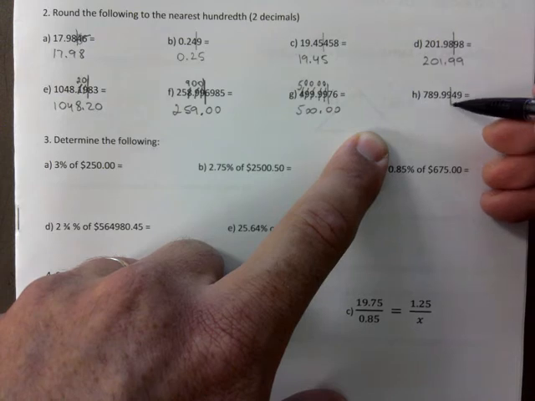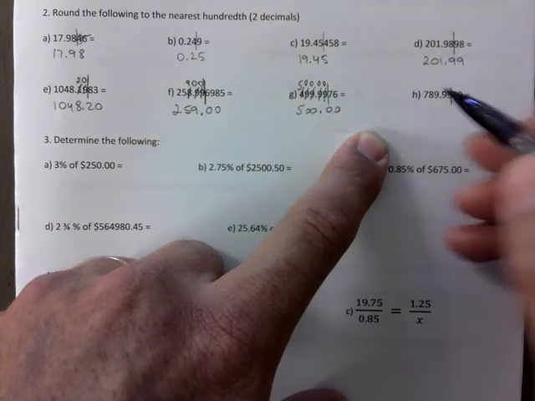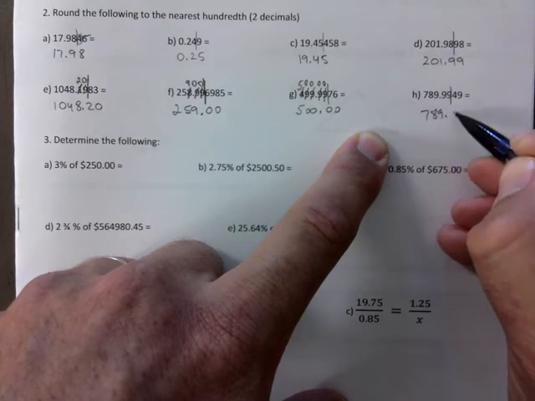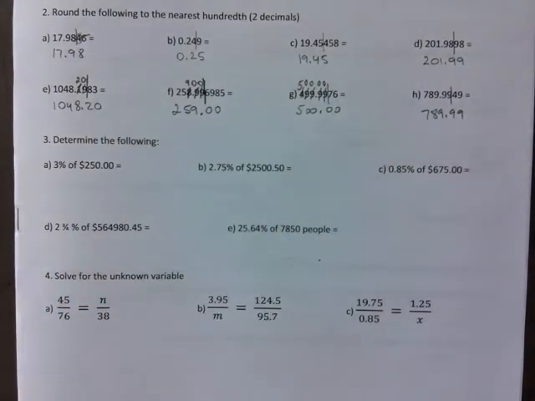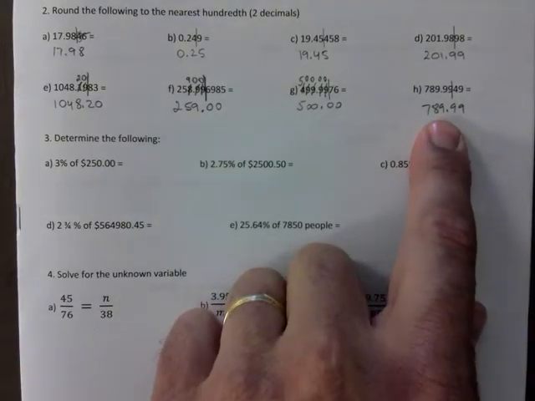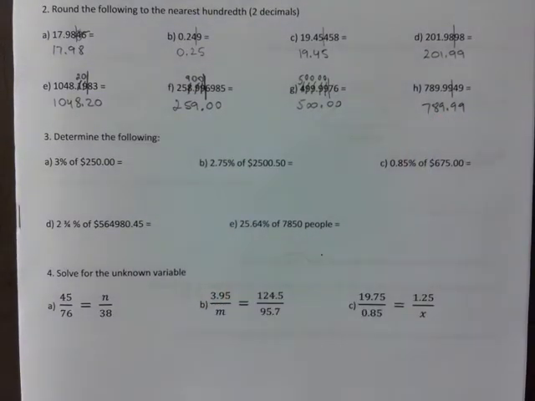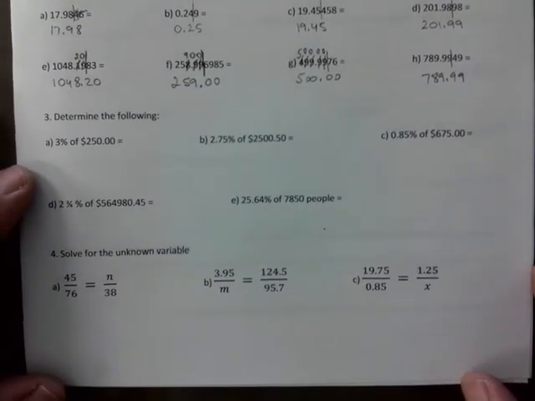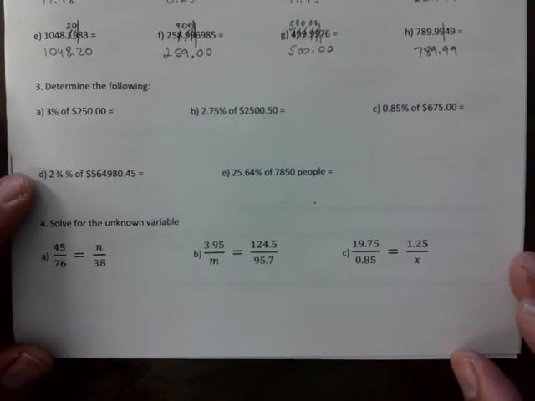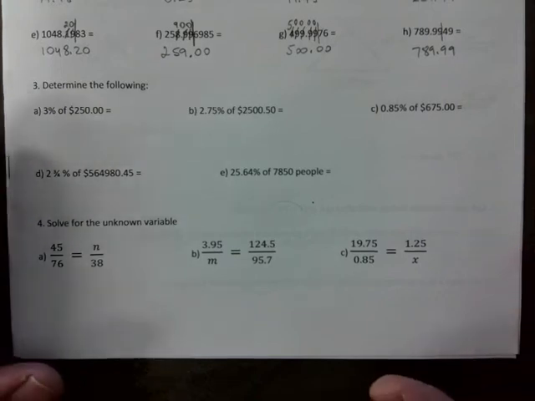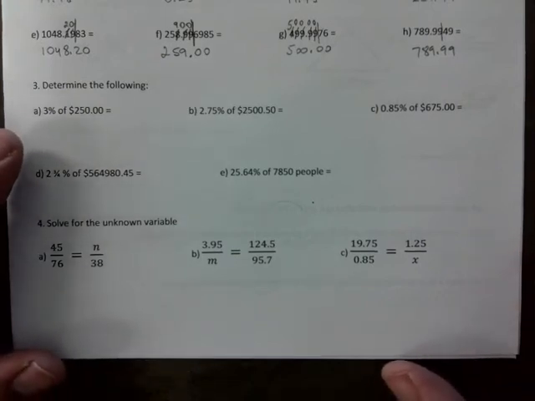Last but not least, the 4 does not affect anything, so it's 789.99. A lot of students, I'm not going to say you because you might prove me wrong, would have rounded that to 790 because what is 1 cent, right? But we need to make sure we round correctly. Okay, we're good? We're doing okay? I'm not scaring you off, right?